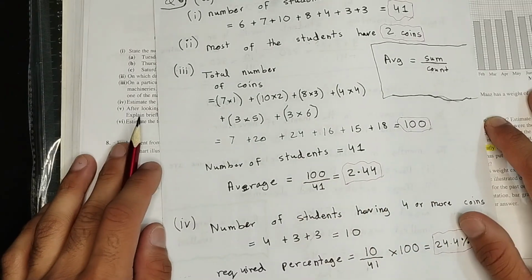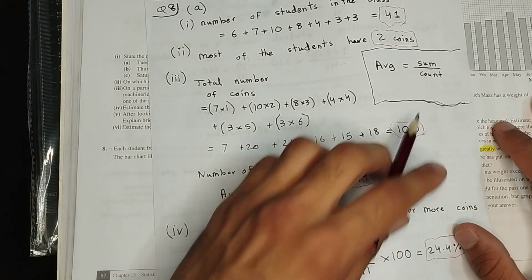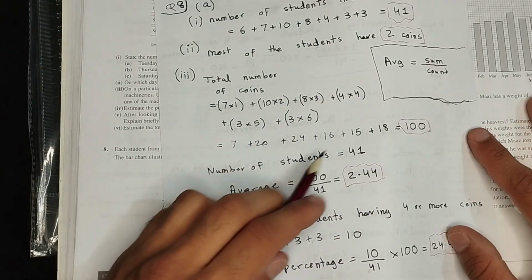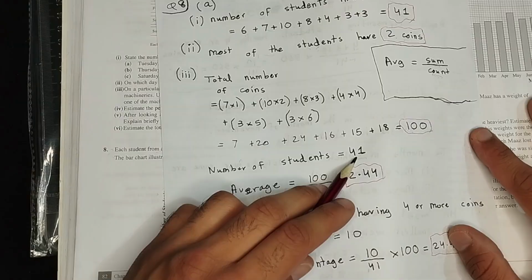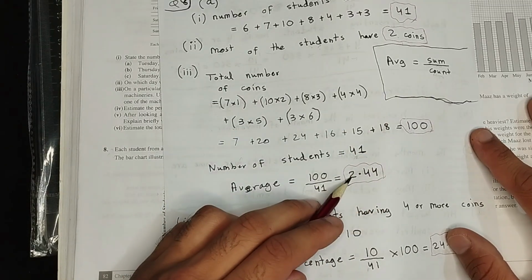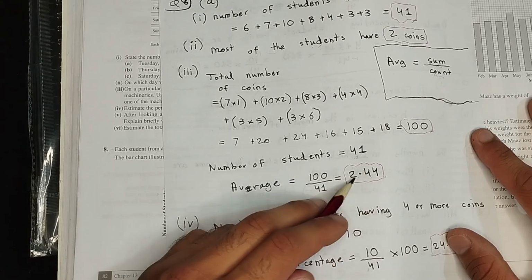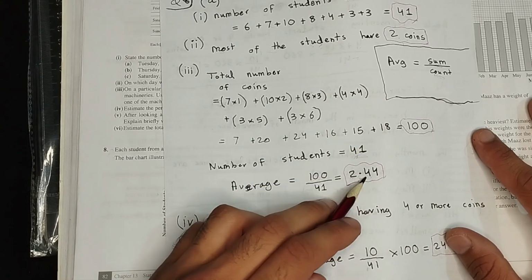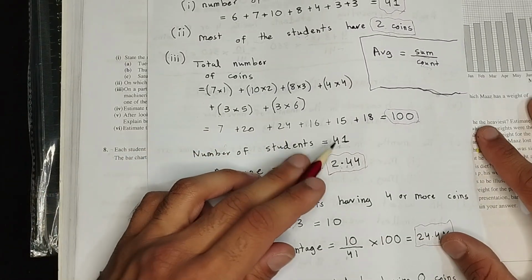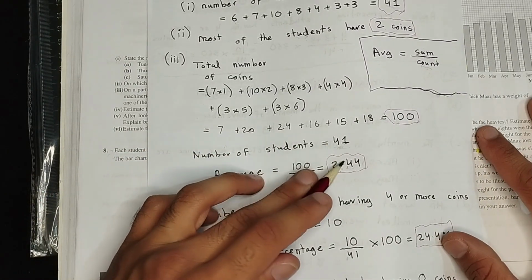Okay, that's the total number of coins. That's the sum. We need to know the count. What is the count? Count is the number of students. How many students do we have? 41. So 100 divided by 41. That's going to be our average, which is 2.44. This is the average number of coins that each student has in this class. Each student has almost on average 2.44 coins.